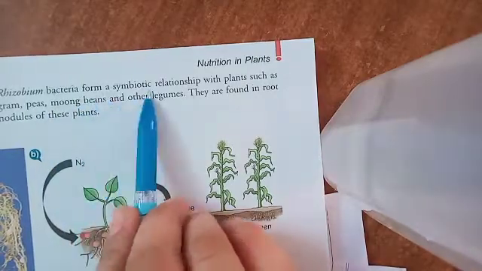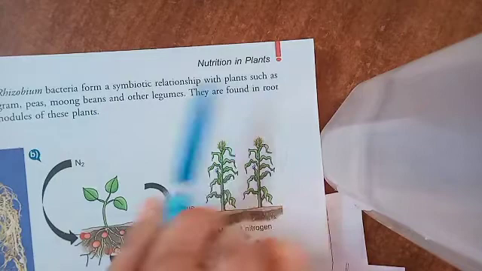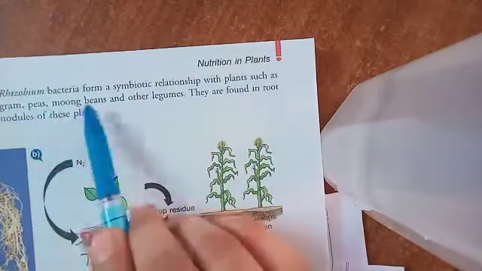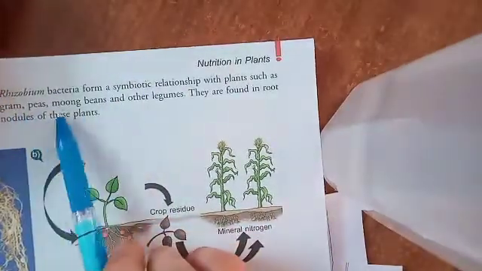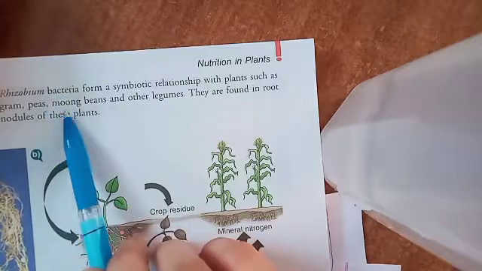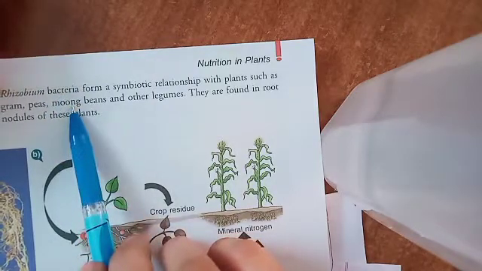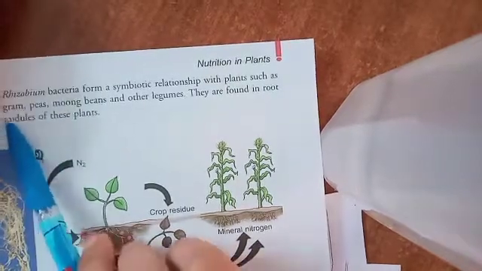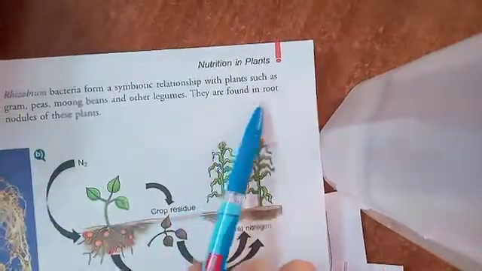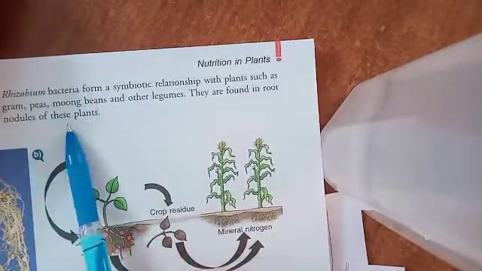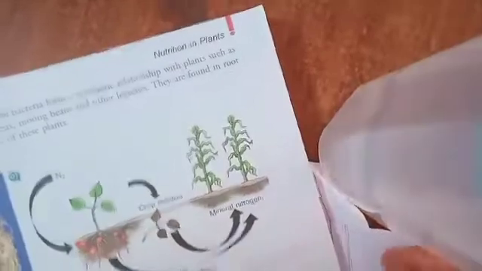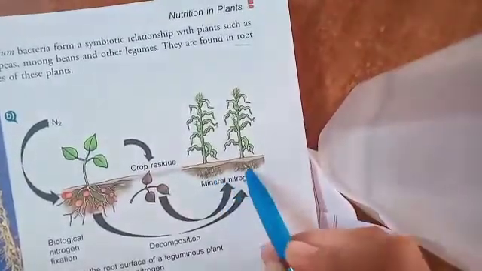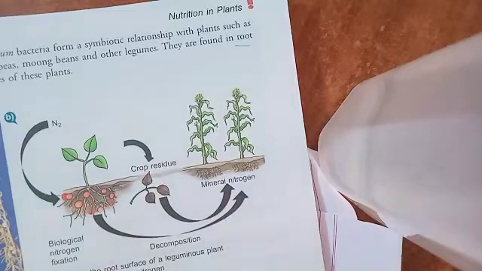Rhizobium bacteria form a symbiotic relationship with plants such as grams, peas, mung beans and other legumes. These plants are called leguminous plants. Rhizobium bacteria forms a symbiotic relationship with these leguminous plants because it is growing in these plants. These are found in the root nodules of these plants. See there, these are the leguminous plants. In their roots, the rhizobium bacteria is present. Now our chapter is finished.